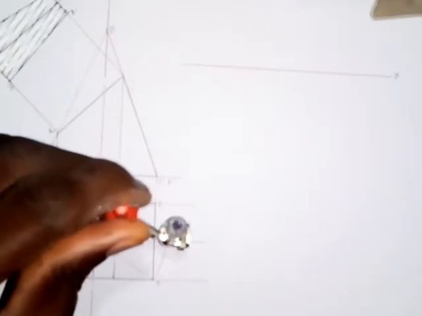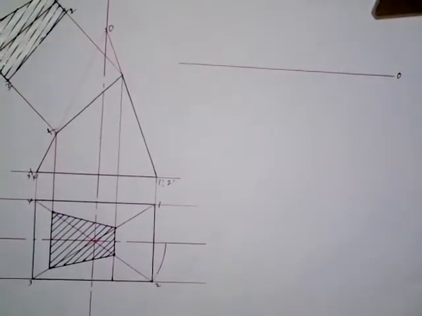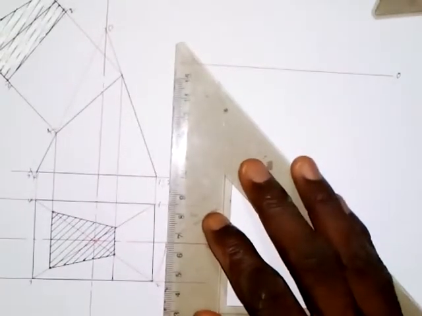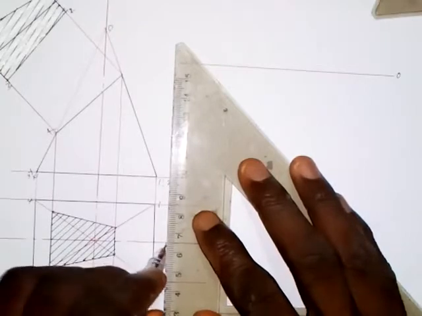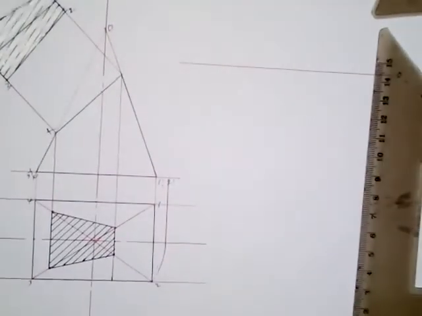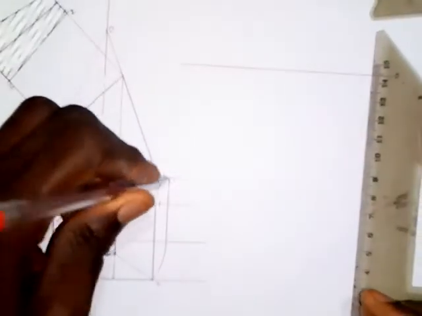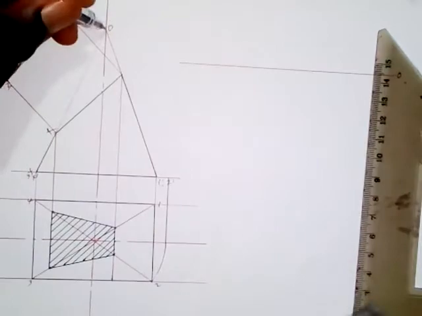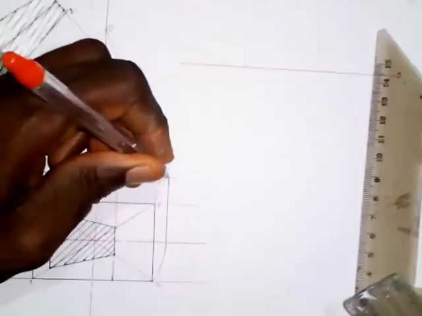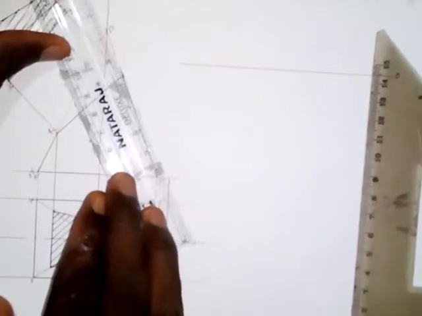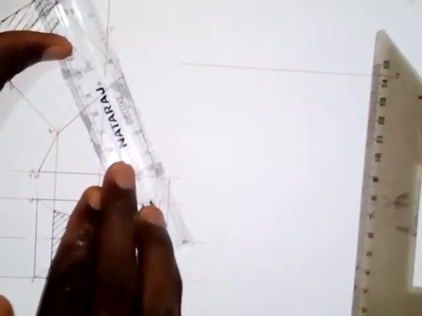So when it touches this horizontal center line, then you produce a vertical line from this point. Wherever it touches here, then you draw from this point to this point here, where this vertical line touches. And that is the true length that we are going to use for the surface development.